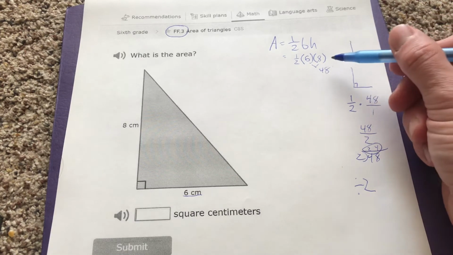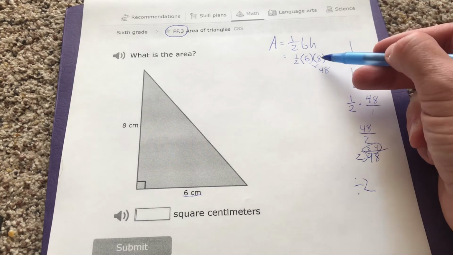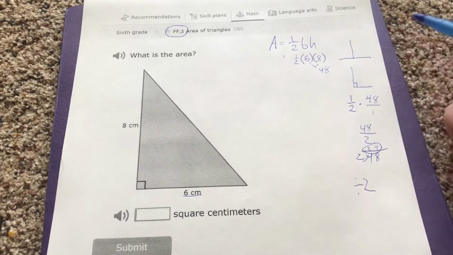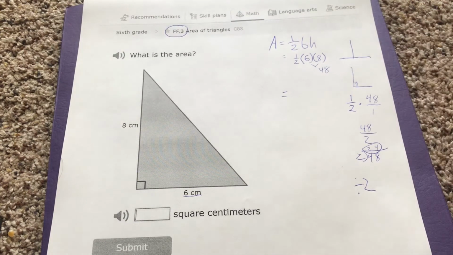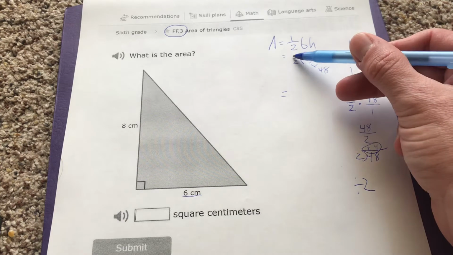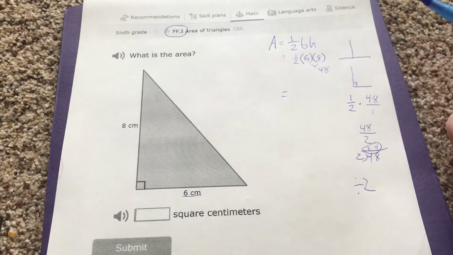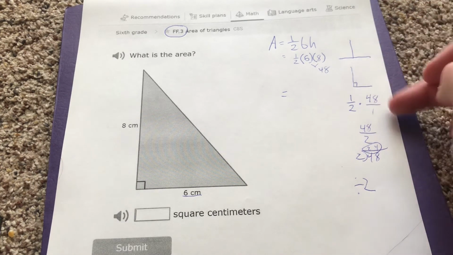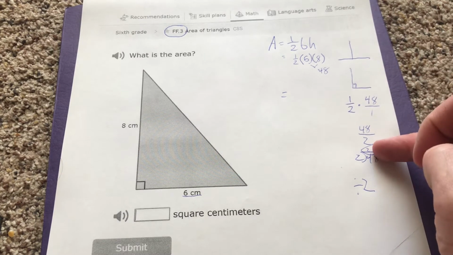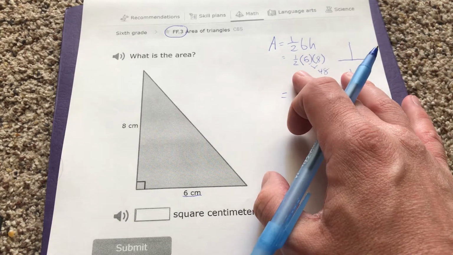What I like to do actually then is just, instead of doing this and then doing half, my technique, and I'd like you to start to try this, is I find half of one of the numbers right away, and then I'll multiply. Instead of going up to some big number and then coming back down, let's just stay small so that we end up at our answer.